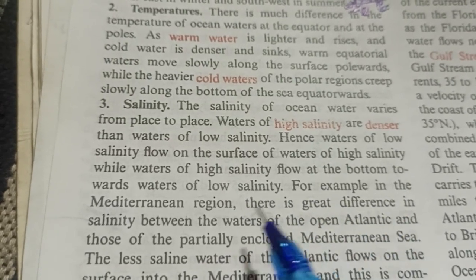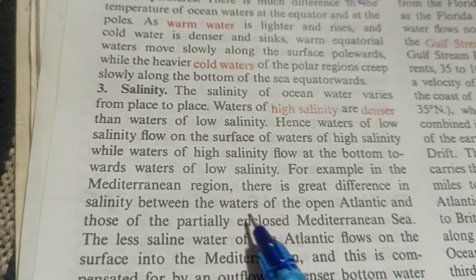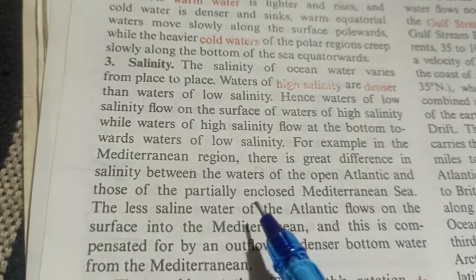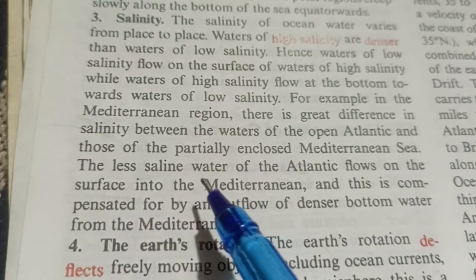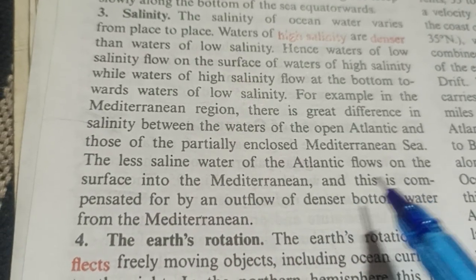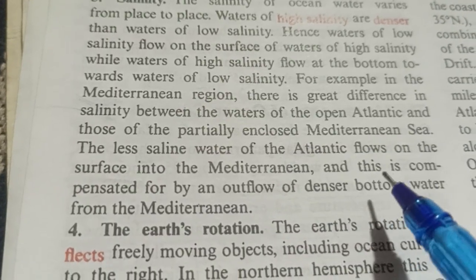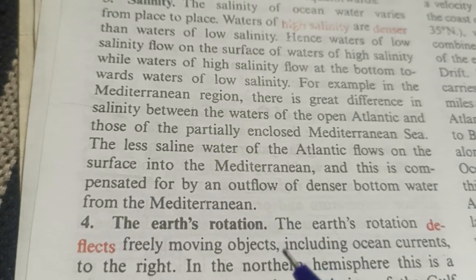For example, in the Mediterranean region, there is a great difference in salinity between the waters of the open Atlantic and those of the partially enclosed Mediterranean Sea. The less saline water of the Atlantic flows on the surface into the Mediterranean, and this compensates for an outflow of denser bottom water from the Mediterranean.